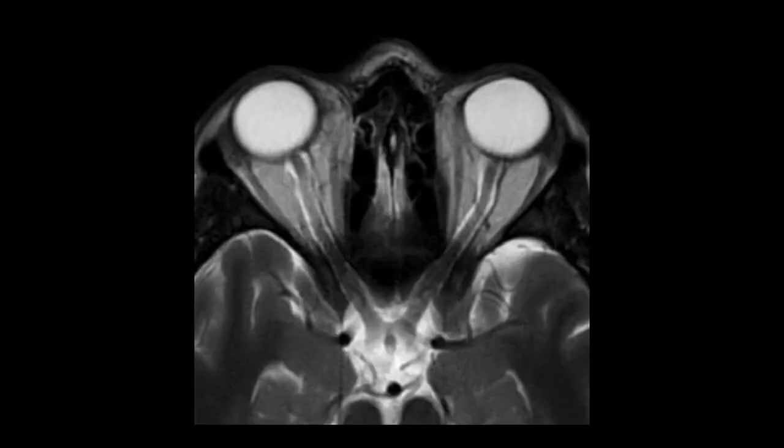Secondly, the optic nerves are also not straight structures. Not only do they travel medially, but they can curve in any axis. This MRI picture allows us to appreciate these curves in just one axis.